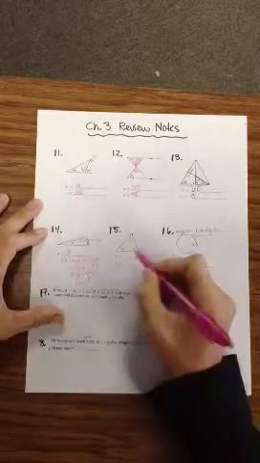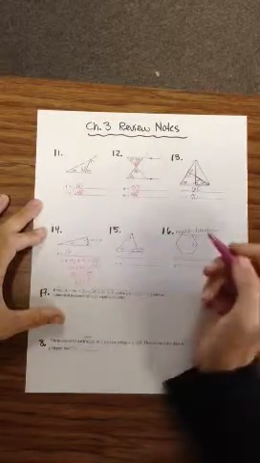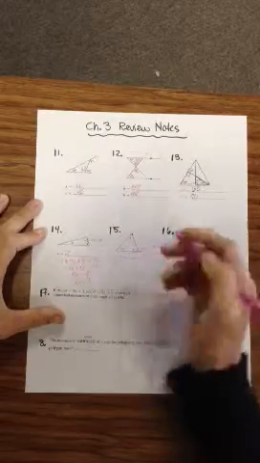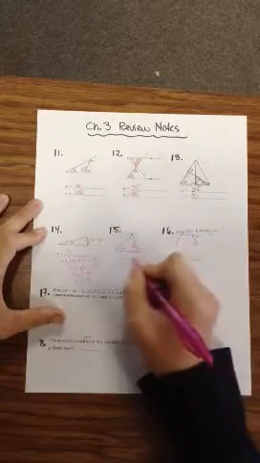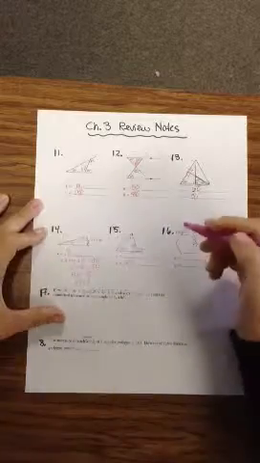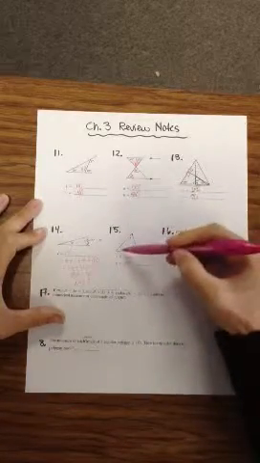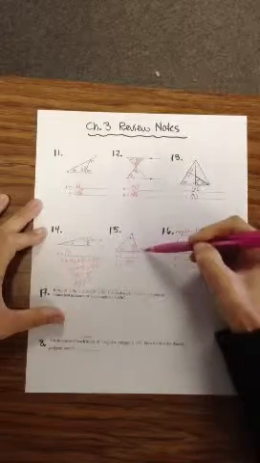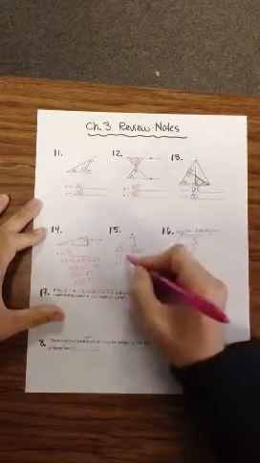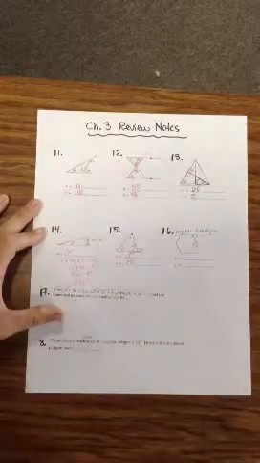Okay, number 15, I can see the y and the 110 need to be supplementary here, forming that straight line. So y is going to have to be 70 degrees. What we could do to find the other one, you could use the triangle, or you could use the fact that these remote interior angles have to add to the exterior. Either way, you're going to see that x has to be 60.